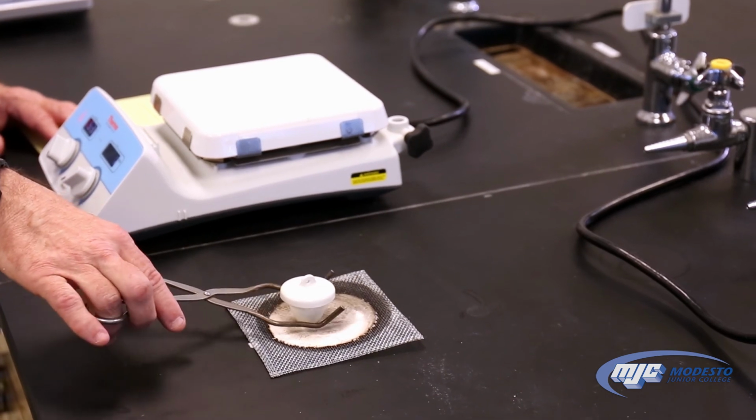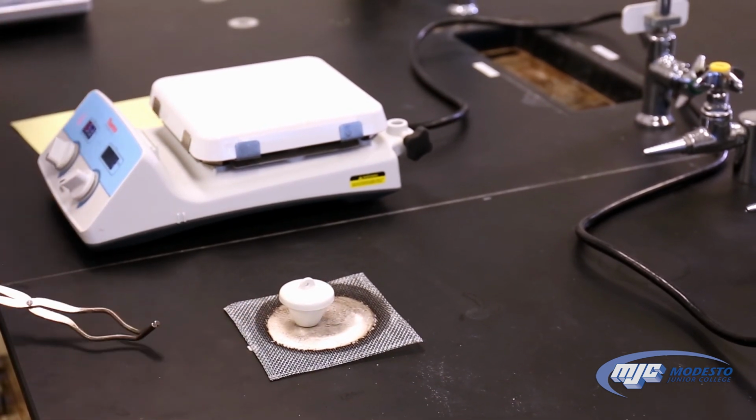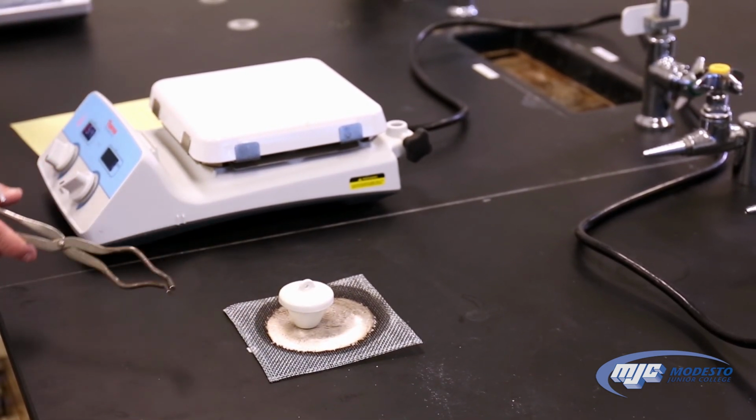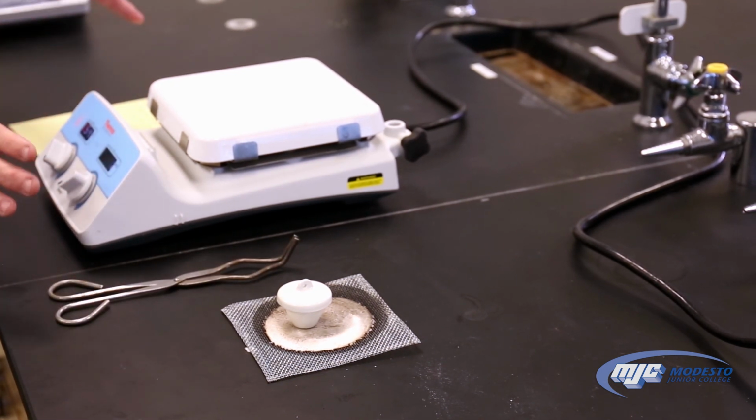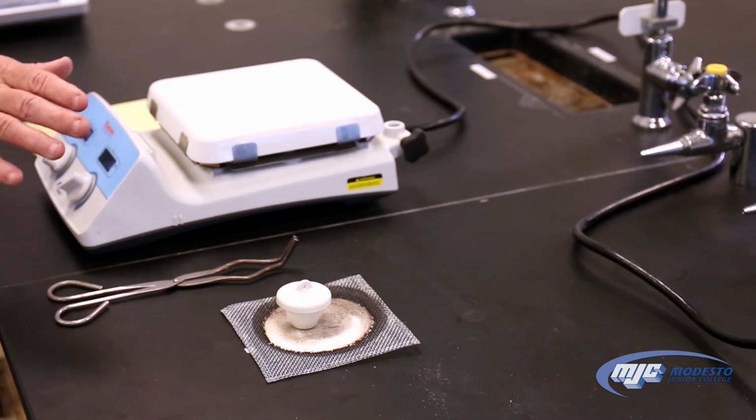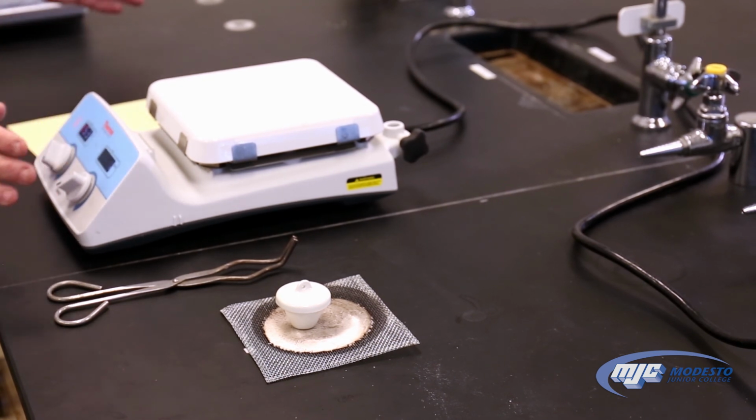We don't want to set it right on the countertop because sometimes that's kind of cool and that's really hot and it'll crack the crucible. So now we're going to just let that sit and become cool enough so that we can touch it without hurting ourselves. Then we're going to weigh it.